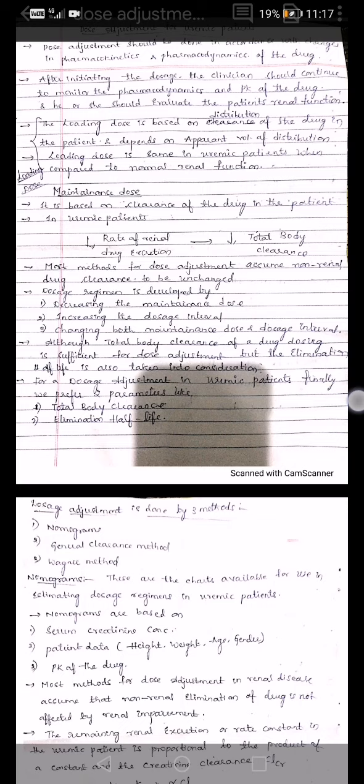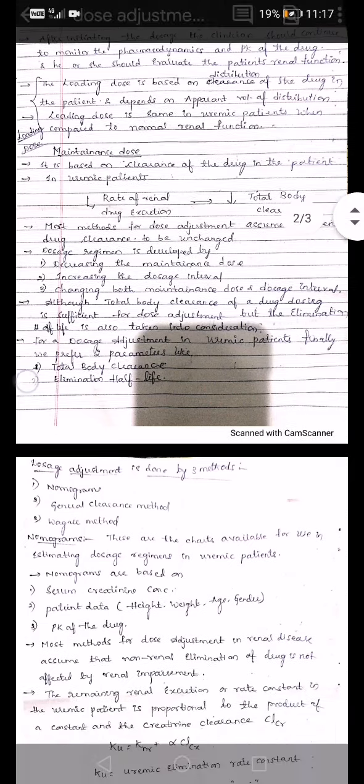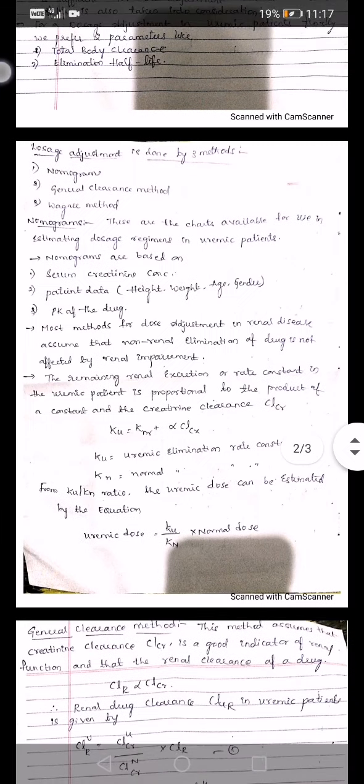Finally, if you want to do any dosage adjustment in uremic patients, you have to consider two parameters: the drug clearance from the body, that is the total body clearance, as well as the elimination half-life. These two parameters play an important role in deciding a dosage regimen in uremic patients. There are a number of methods for dosage adjustment. Basically we'll follow three methods: the first one is nomograms, which we have already studied, the second is the general clearance method, and the third is the Wegener method.